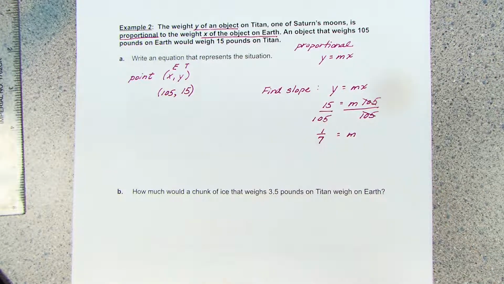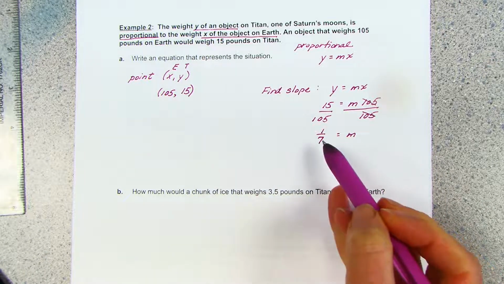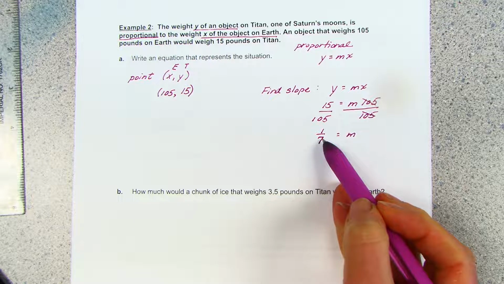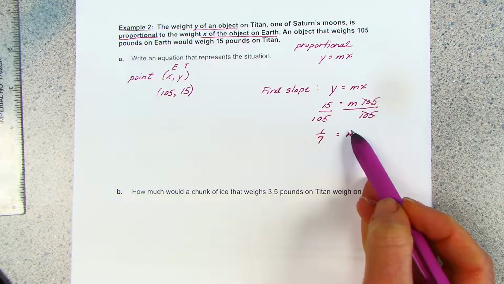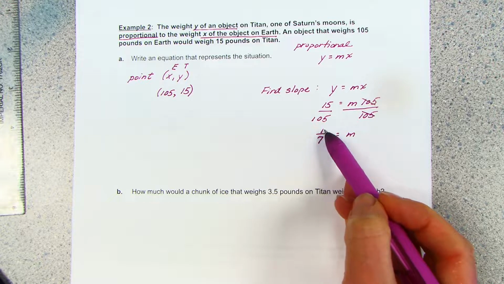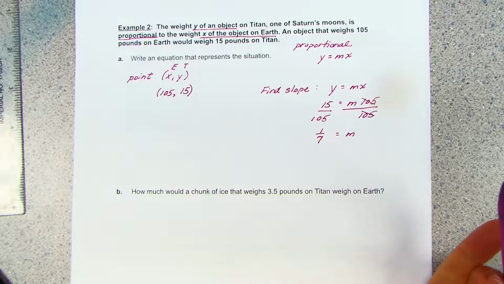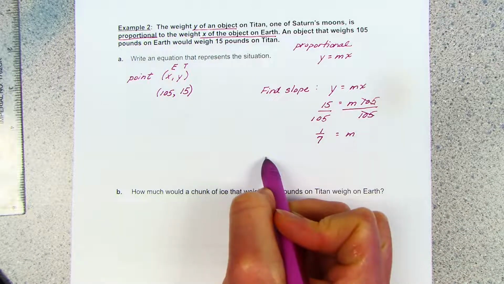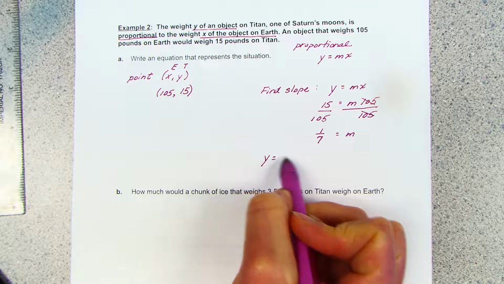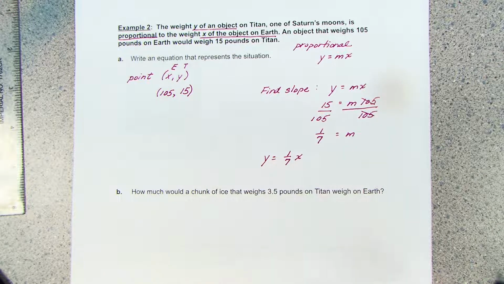You do not want this to be a decimal answer, all right? Keep your slope as a fraction, because what this fraction tells you is that I'm going to go up 1 and over 7 if I'm graphing. It's a change in the y value, up, over, up, over, up, over. That's hard to do with a decimal, right? So leave it like that. Then your equation is y equals 1/7 x.